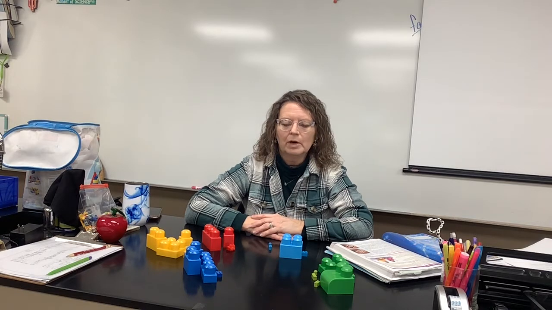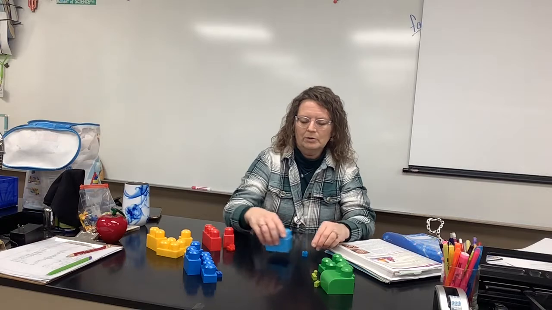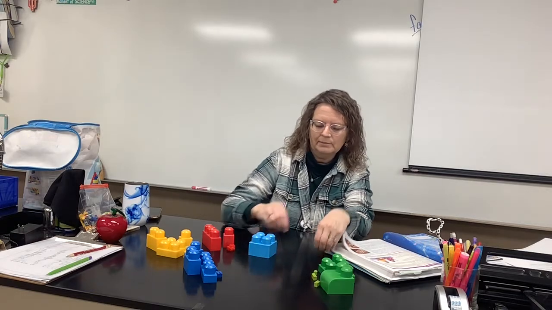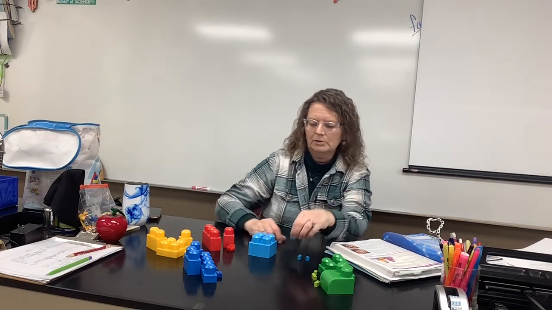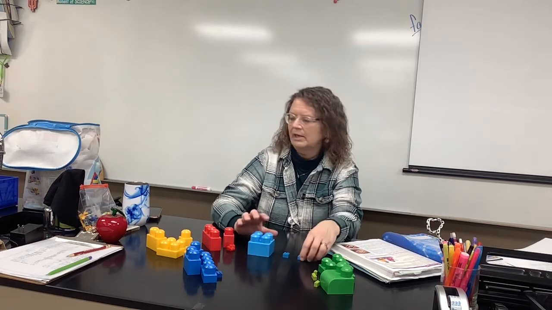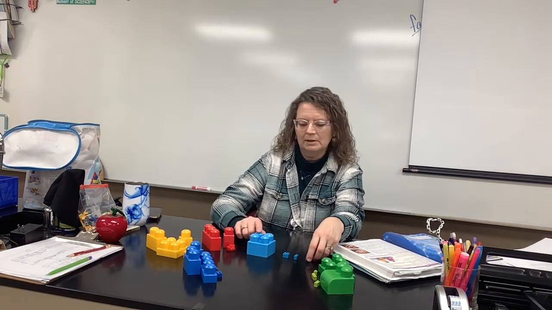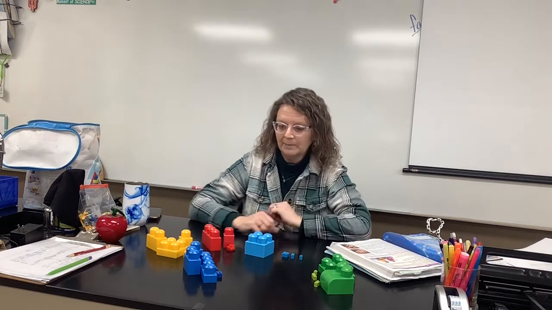Do you want it to be by size? So I could do, that's a 1, that's a 2, that's a 4. I couldn't find any more of these guys. The grandkids must have had some fun with them and put them somewhere.